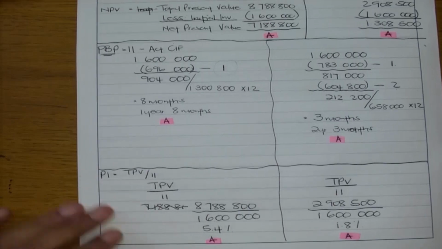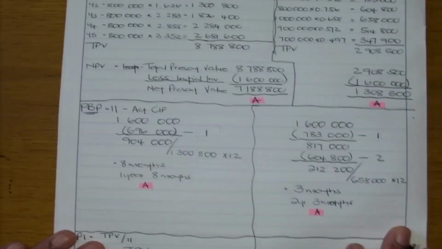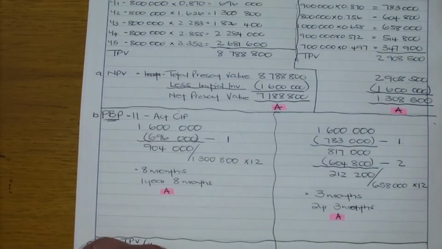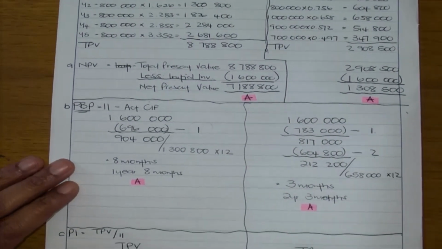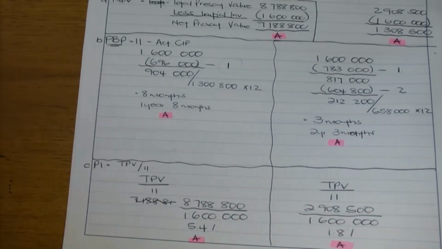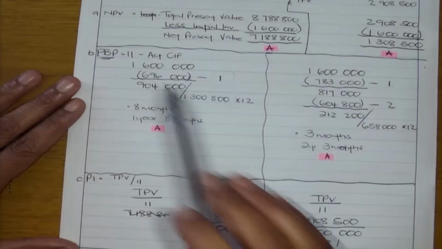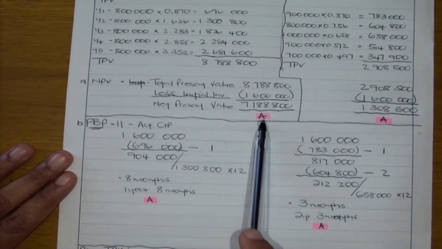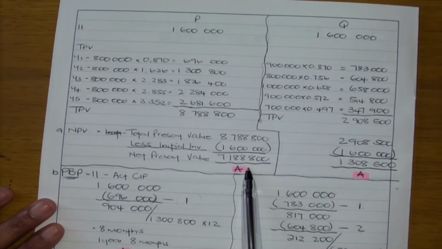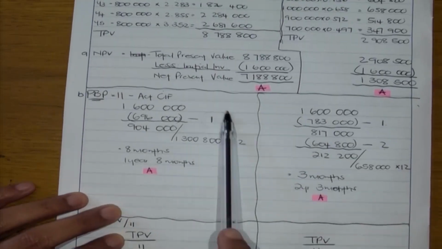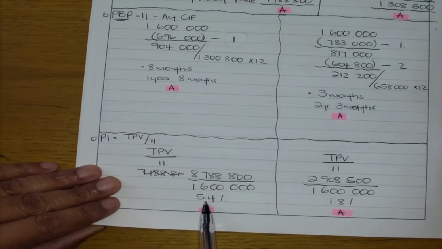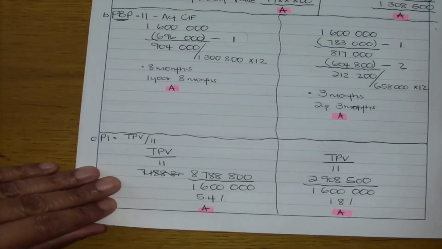But now we need to choose 1. So this is our A, this is our B, this is our C. Now D, they want us to choose. We need to say which project we're going to choose and why. So we're going to choose project P. Why? Because its NPV is positive, even though Q is also positive, but it's a greater positive than Q. Payback period is shorter than that of Q, and its PI is much higher than that of Q.